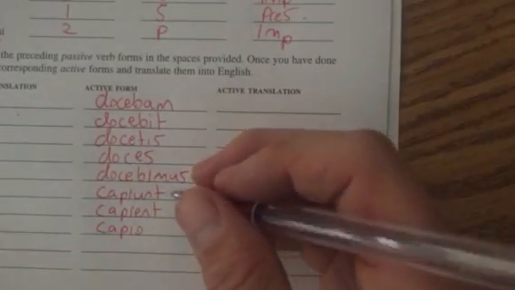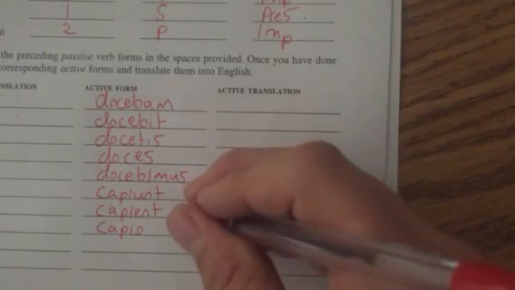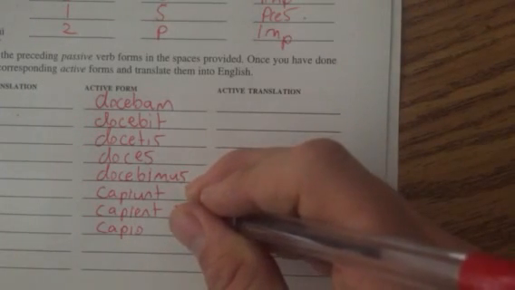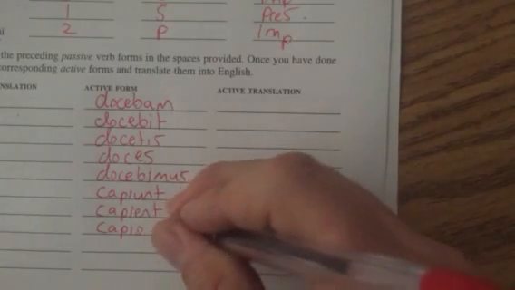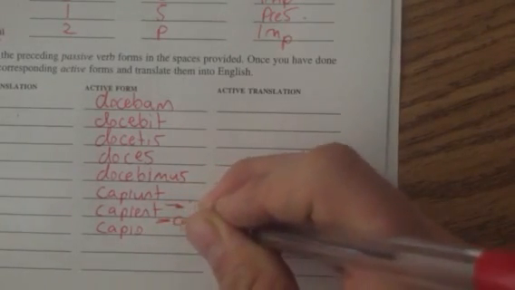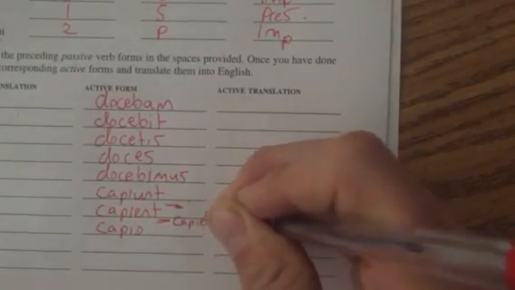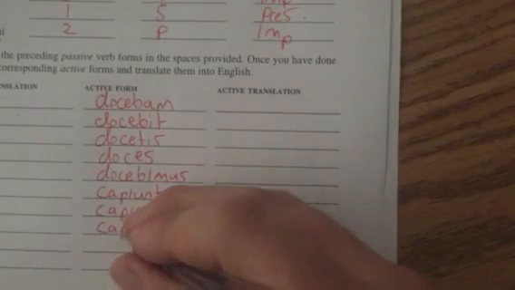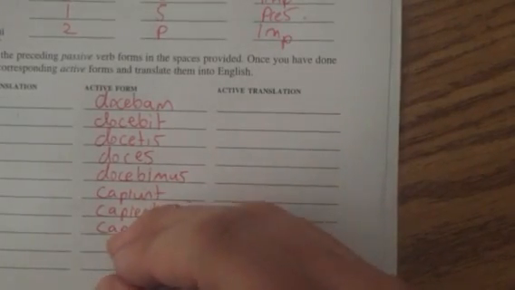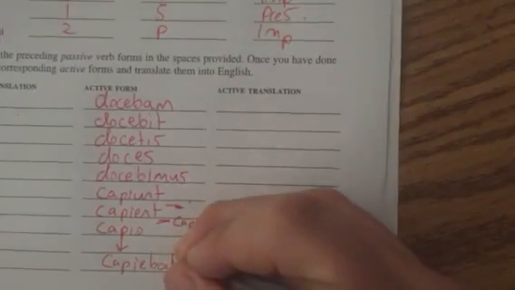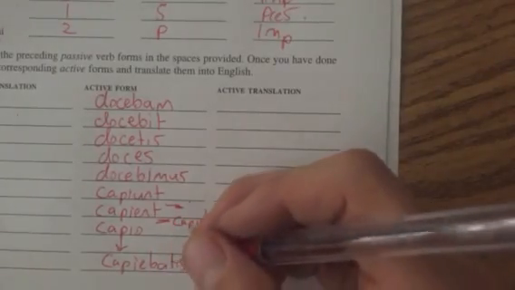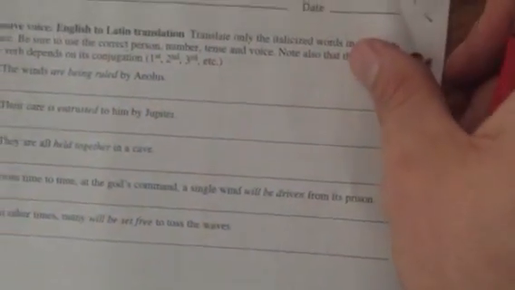And did I skip one here? Oops, I think I did skip one. Excuse me. I skipped right here. This should be right here. I skipped one. It should be capiebant, he, she, or it used to seize. And then this one goes down. Excuse me. And then the last one is capiebatis. You, plural, were seizing.